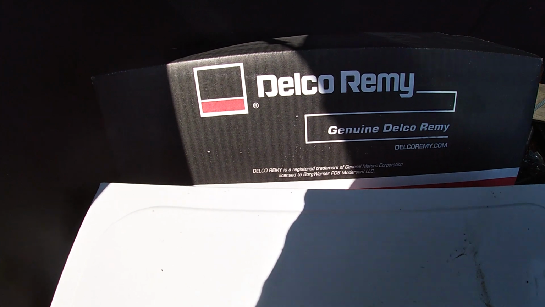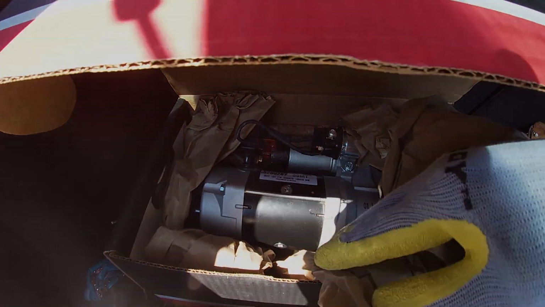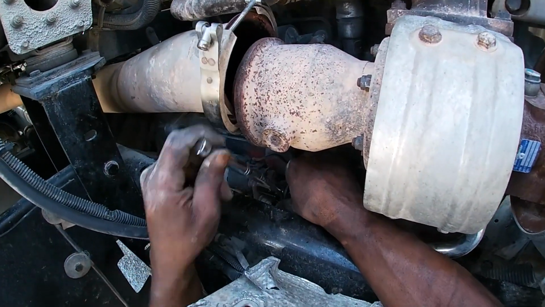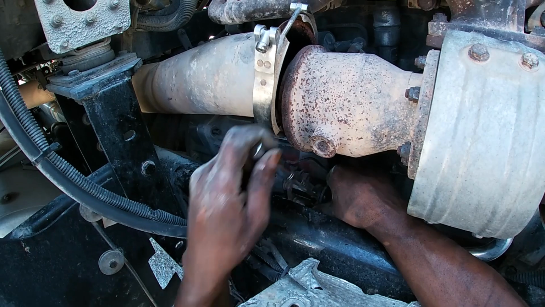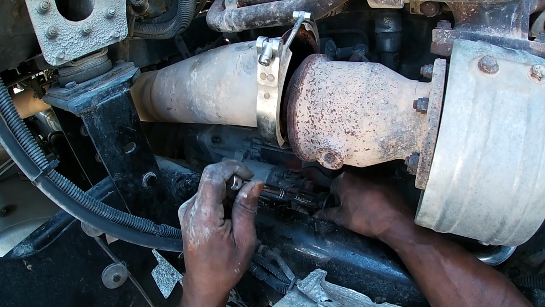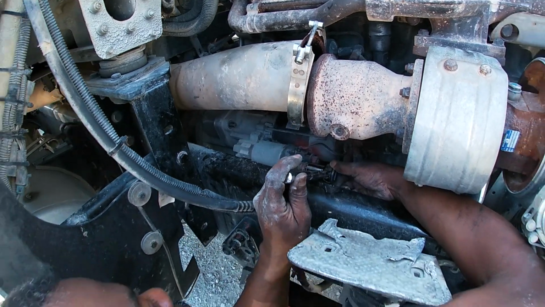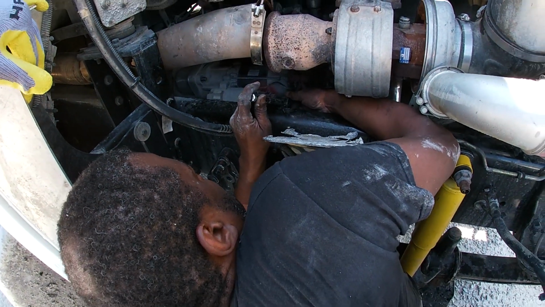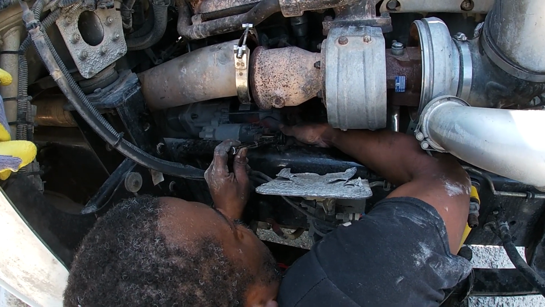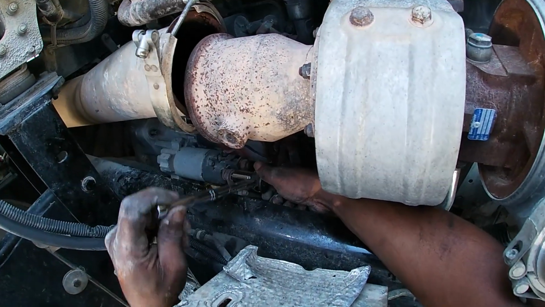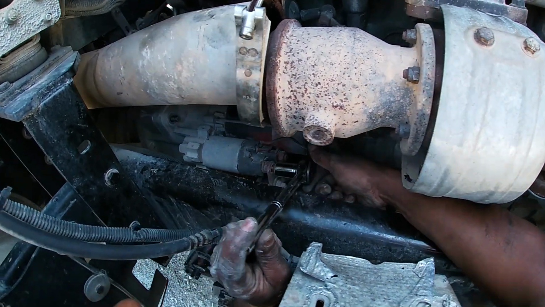Brand new starter, right there in the trunk. There it is. Nice and easy.